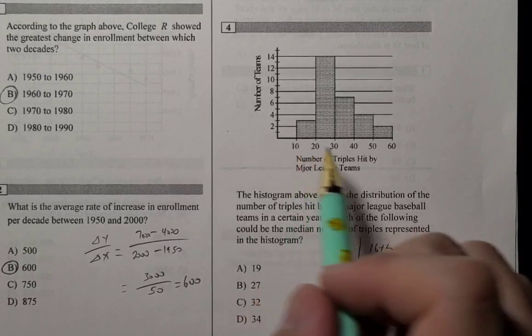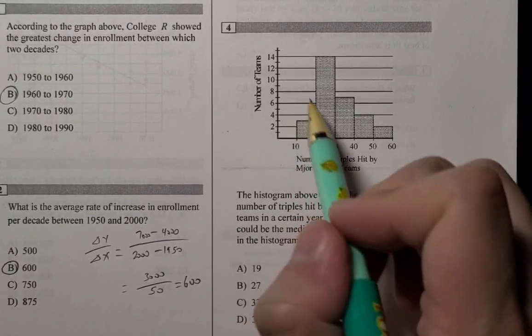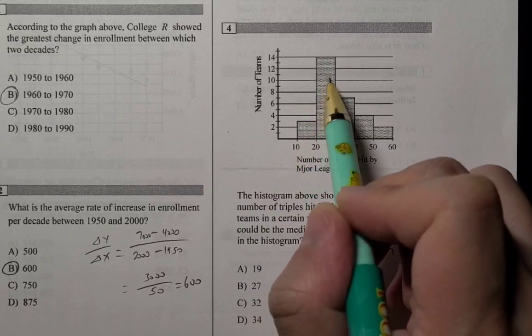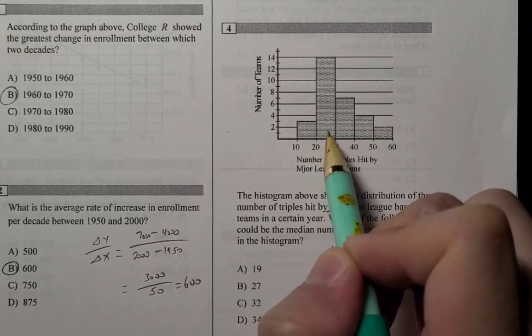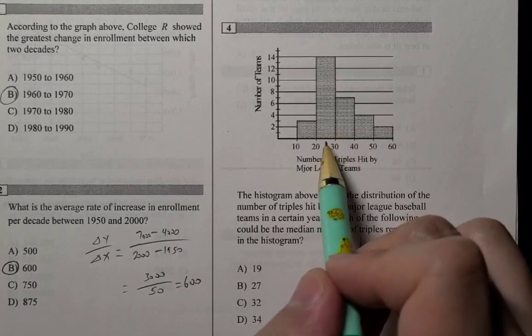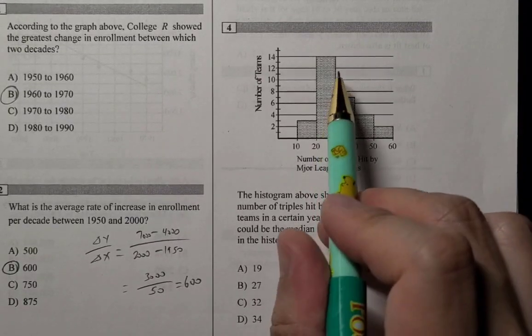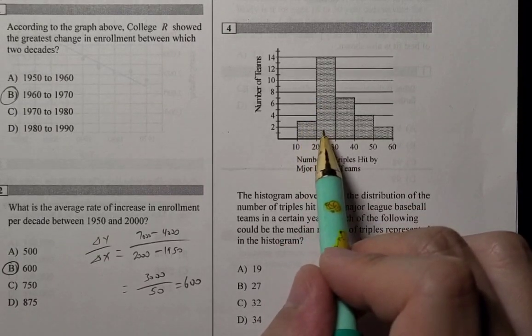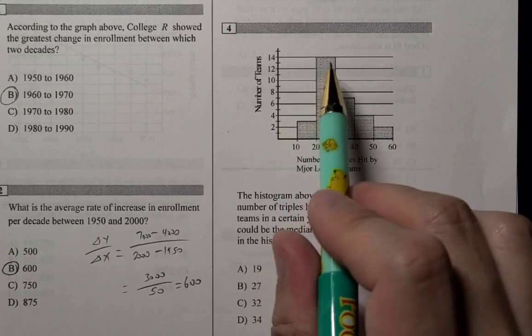Now let's start counting again. We want the 15th. Here there's 3, and then here there's 14. So it'll be somewhere between 20 and 30. Similarly, the 16th will be the one right after. There are 17 from here to here, because 3 plus 14 is 17.